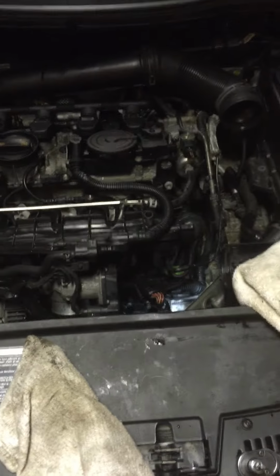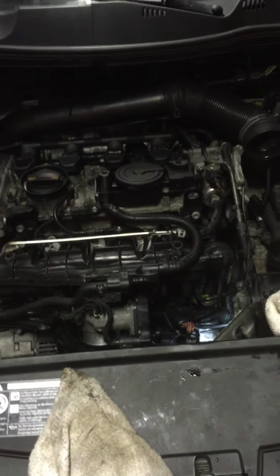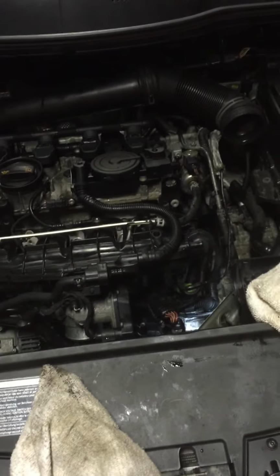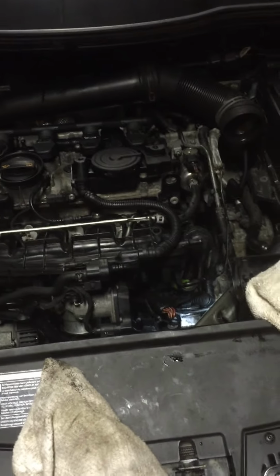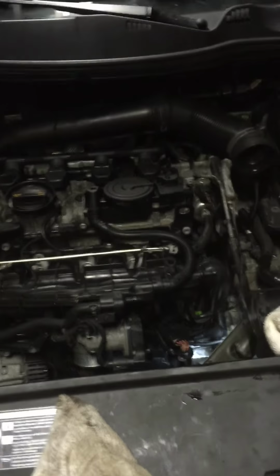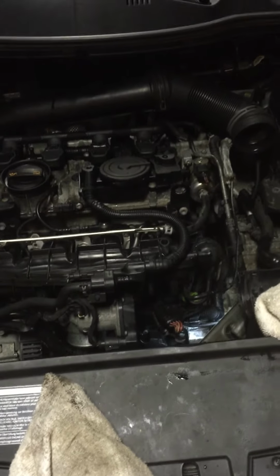So I hope this video helps you out. If you get this code, get down there and make sure that you have no leaks. Smoke test it. When we smoke tested over here, we didn't do a good job of paying attention to where the smoke was coming from when we replaced the main seal. And when we were done with the main seal, things didn't change.